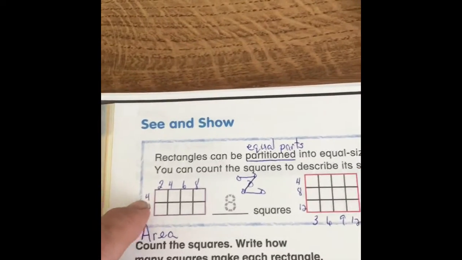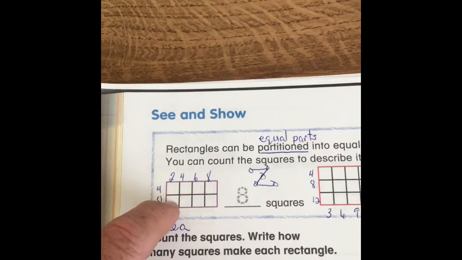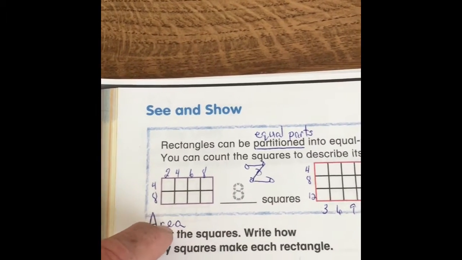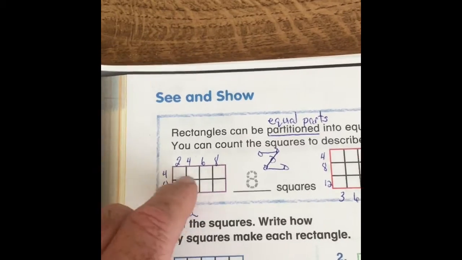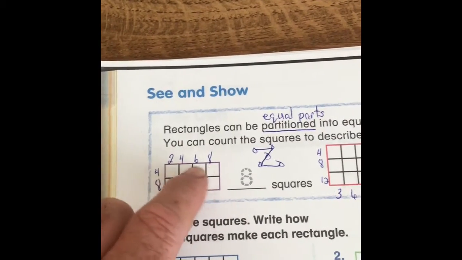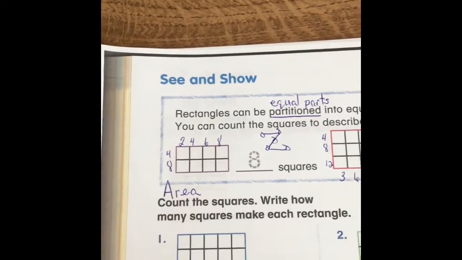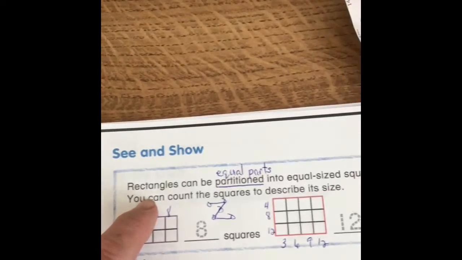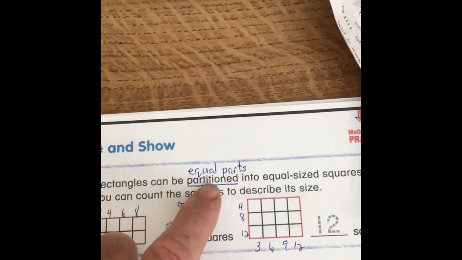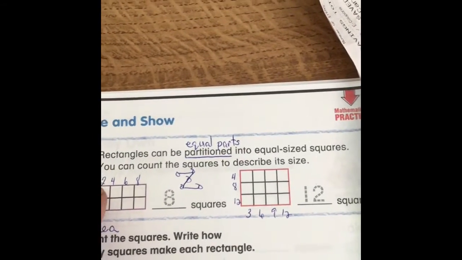So today we're going to be taking the rectangle and we're going to be counting the area in between. When you get to third grade, this is going to be called the area. The area is the inside part. But for what we do in second grade, we're just counting the equal parts. So let's see what it says here. It says rectangles can be partitioned into equal size squares. Partition means equal parts. You can count the squares to describe its size.